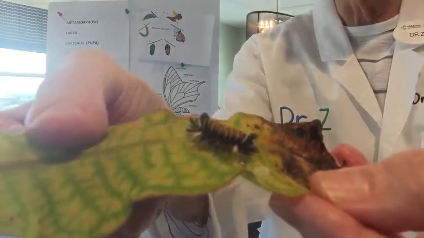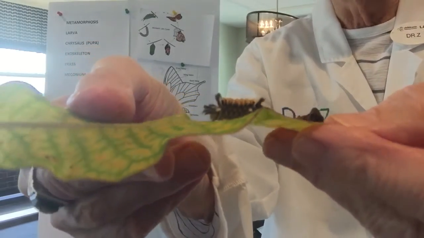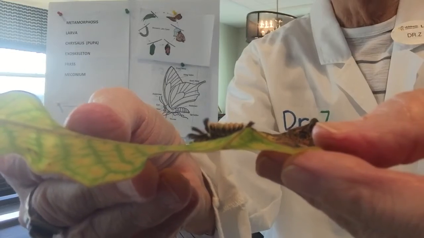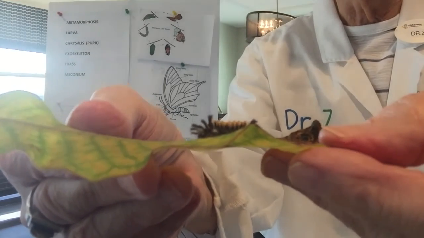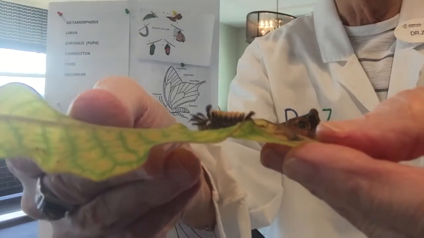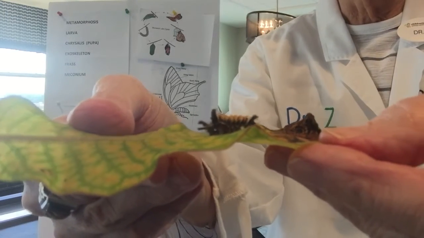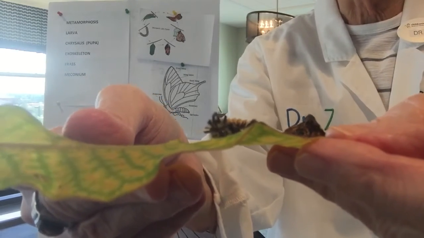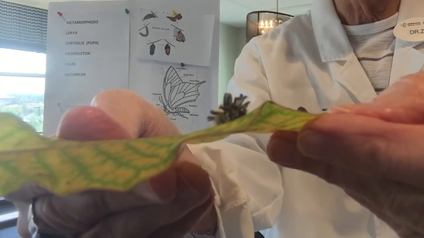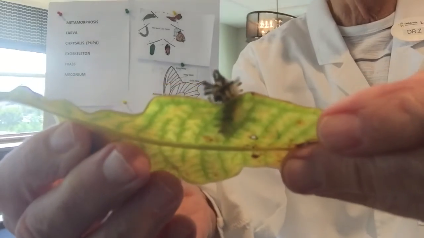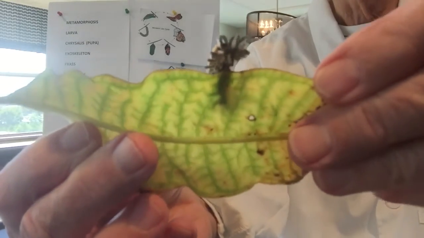Now, I've been watching the behavior of these guys, and they're really very different. Oh, he's starting to move a little bit. Do you see him moving? When they start moving in the cage, they really walk fast. Oh, he's starting to move. Ooh, he's really pretty.